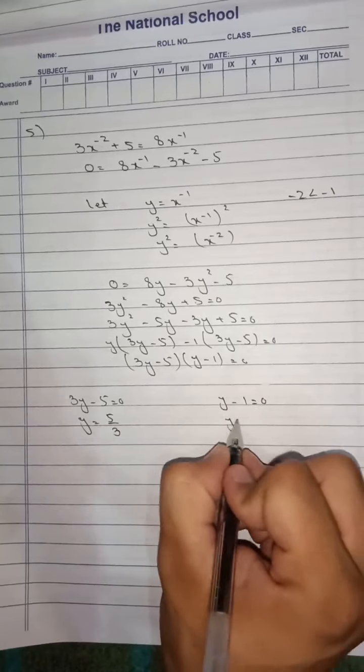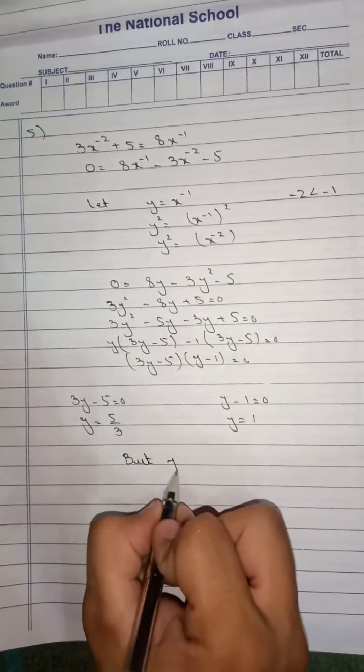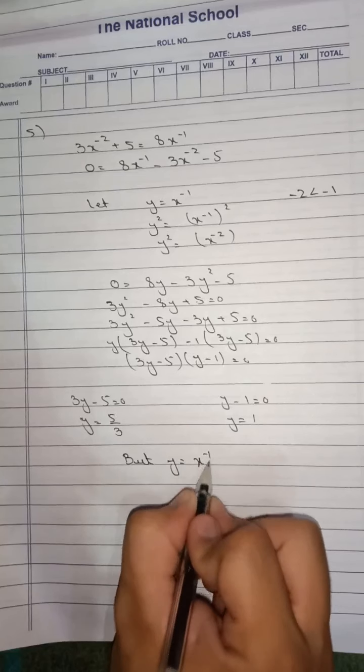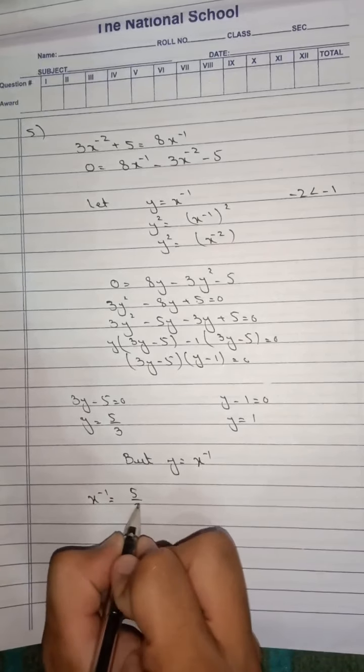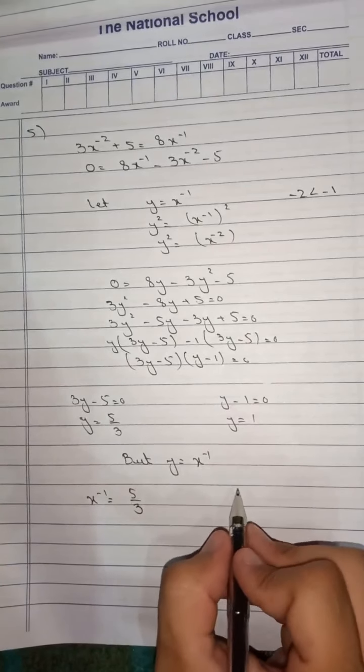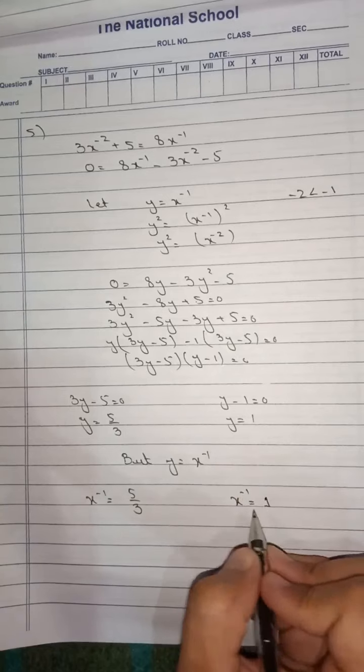We have y equal to 1, but y was equal x inverse. It means x inverse equal 5/3, and x inverse will be equal to 1.